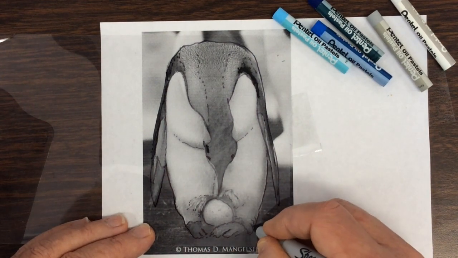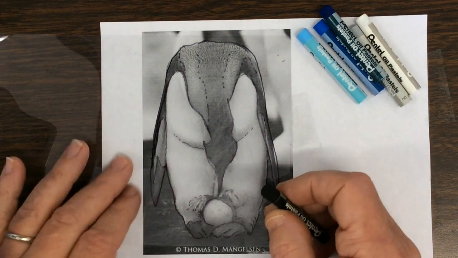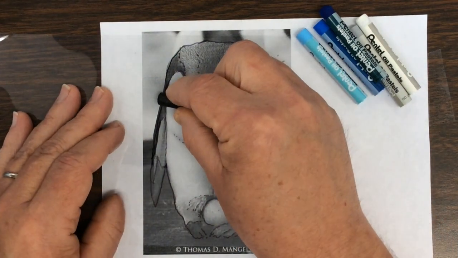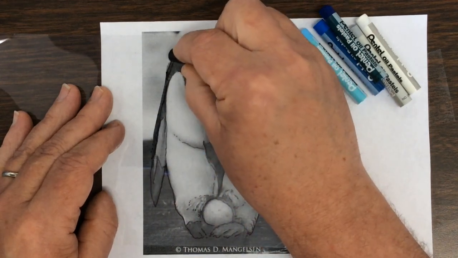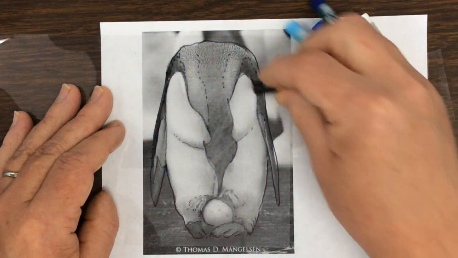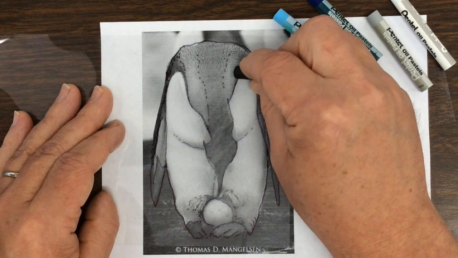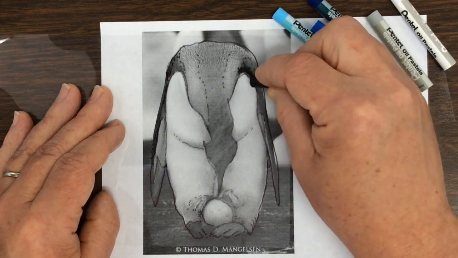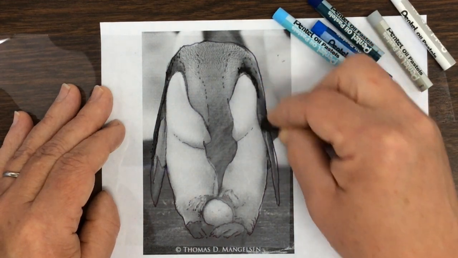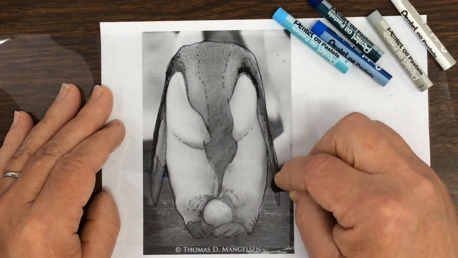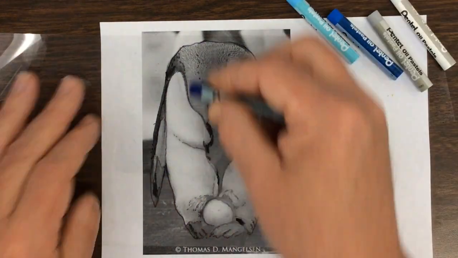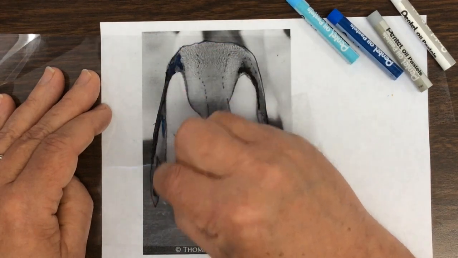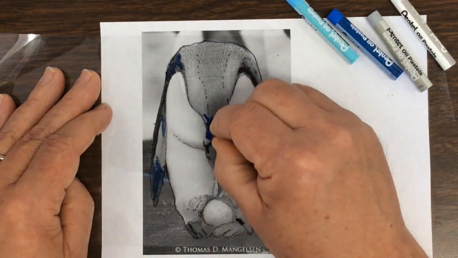So now, starting with the black oil pastel, I'm moving into the darkest areas of my image, and I'm pressing onto the sanded area with the oil pastel, working my way around, looking for where the darkest areas in the photograph are. By having the photograph right underneath, it's easy to look for the dark regions.